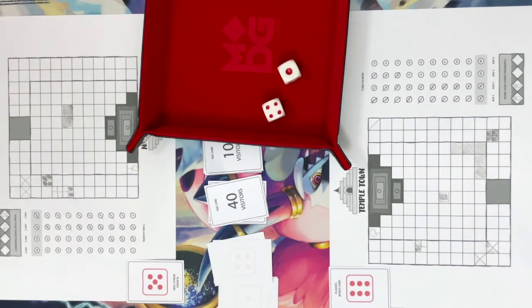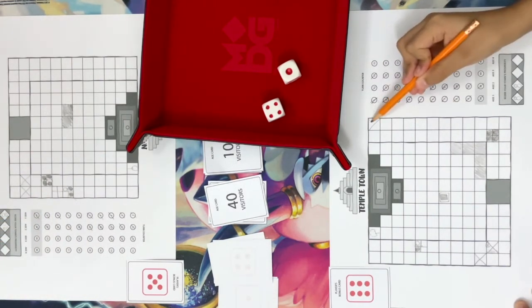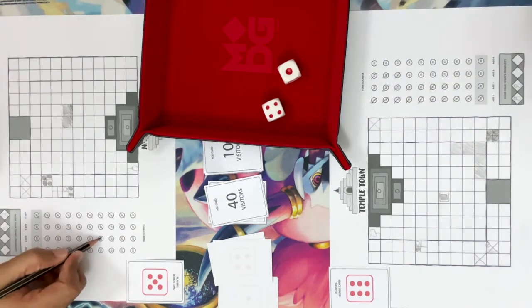Roll for turn 24. It's a 1 and a 4. I'll go for a 4 and start building a stone statue. I'll take the 1 and finish this here. We're done with turn 24.